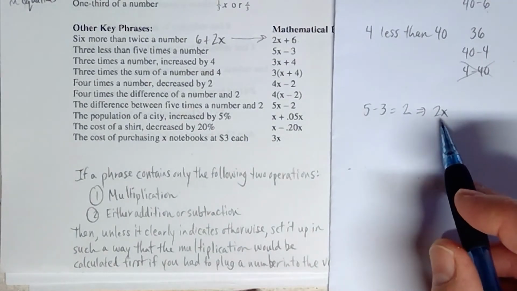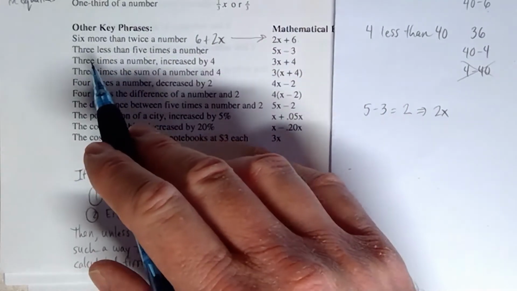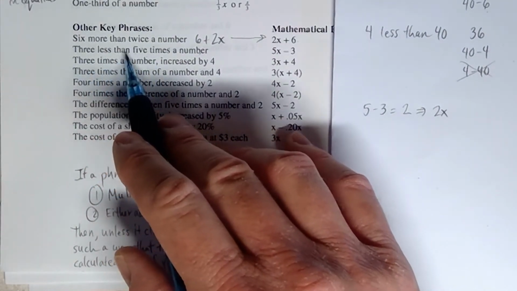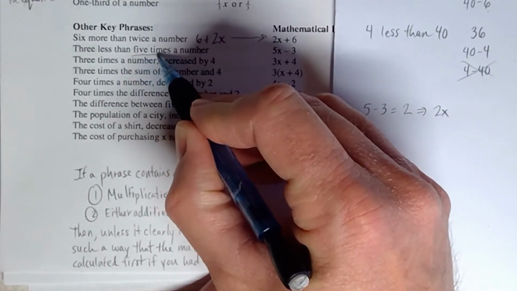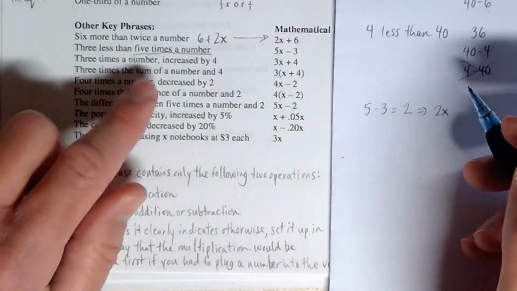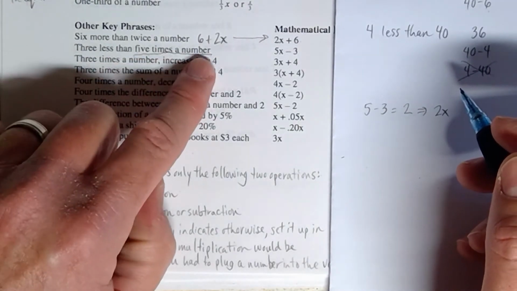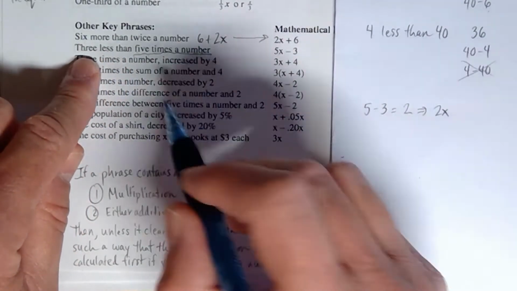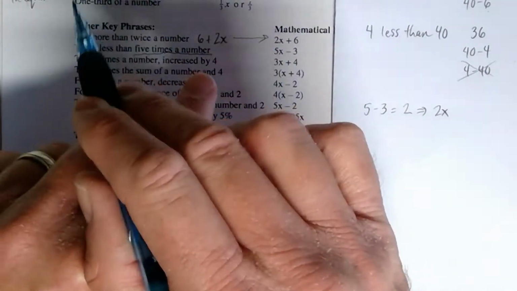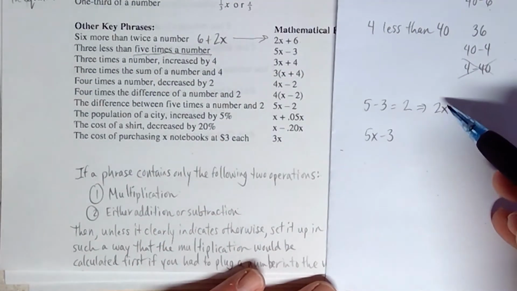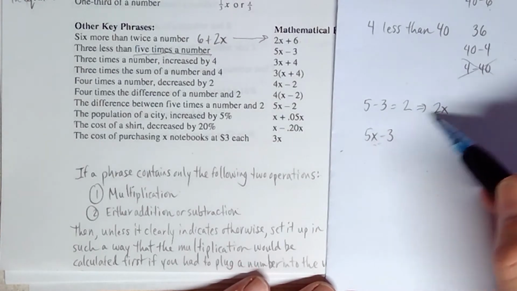Is this the correct setup? Well, what's the other possibility? The other possibility is to take 3 less than this entire thing right here. If we do that, then we have to say that this is 5 times x, and since less than means you reverse it around, you take 3 and you take 5x, and you reverse them around, and you get 5x minus 3. So the question is which one of these 2 things is the right one?